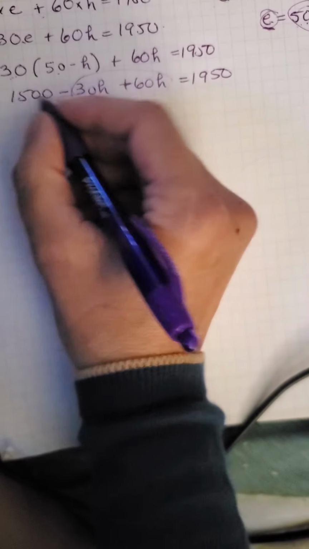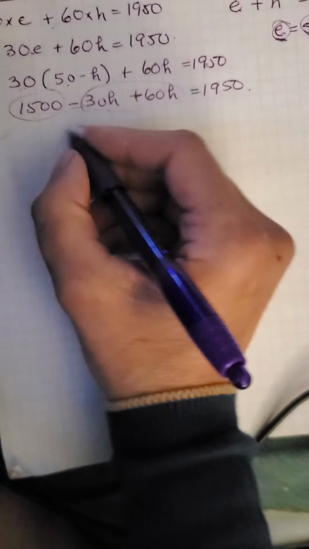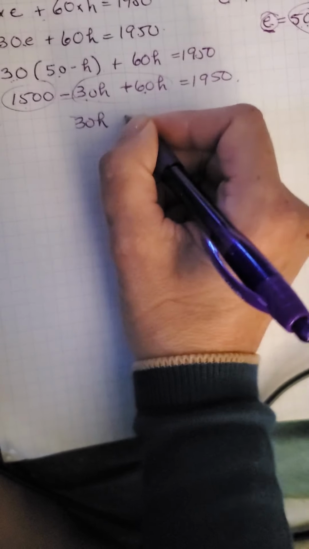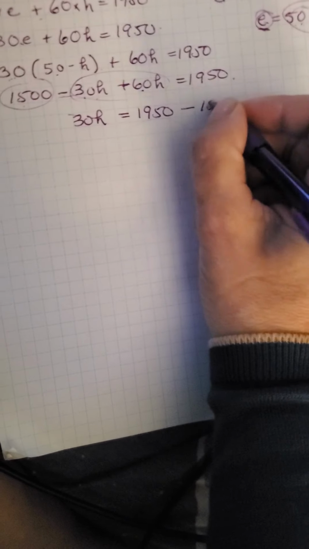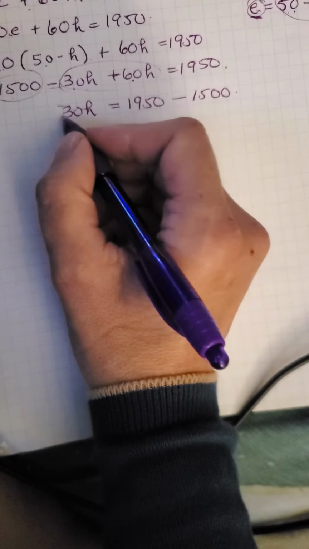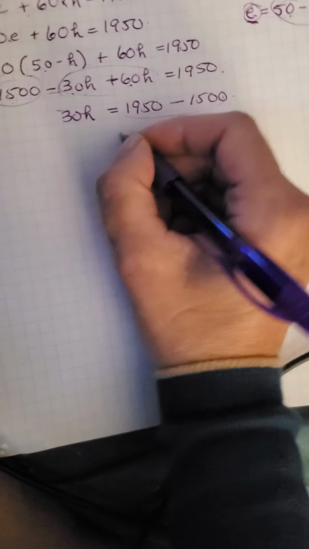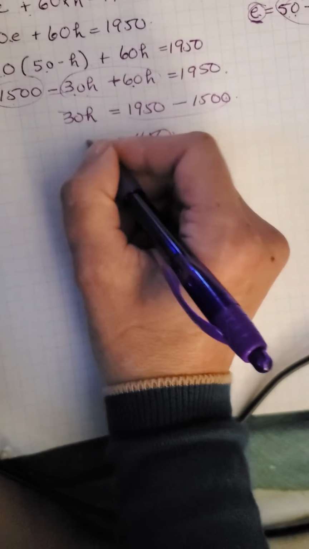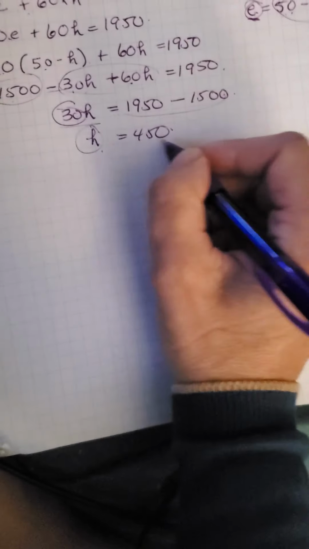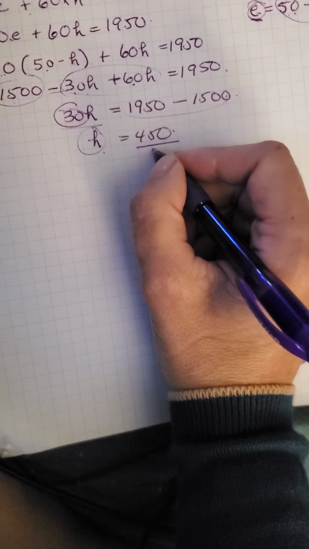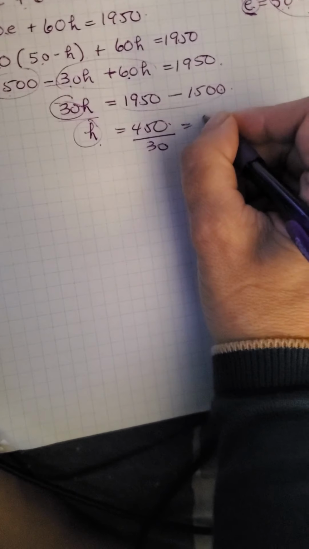So then we can also bring this over to the other side. If we want to have h on this side and all the numbers on this side, we can do that. So we can say 60 minus 30 is going to be 30h equals 1950 minus 1,500. And now we do that subtraction, so that's going to be 450. And then we have h equals, and we divide both sides by 30 so that it's just h that we're solving for. So we divide 450 by 30, and then that equals 15.